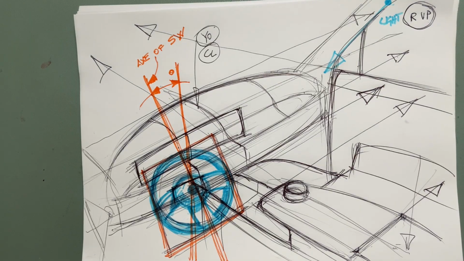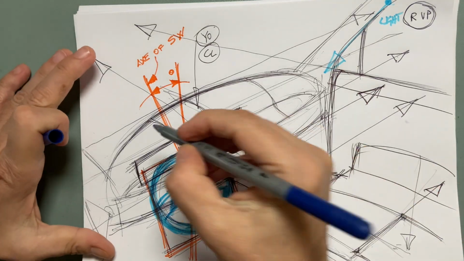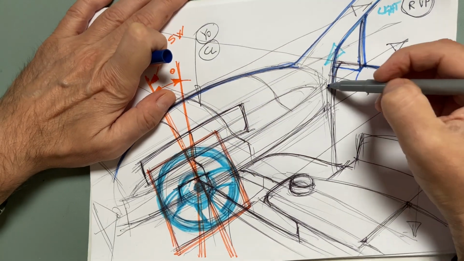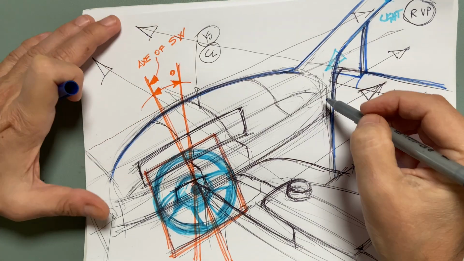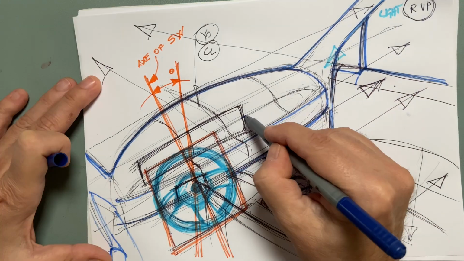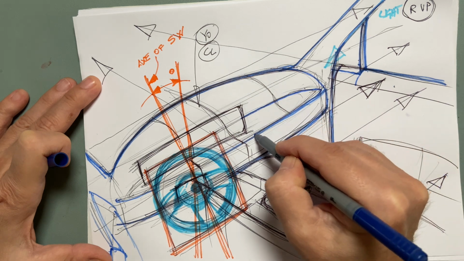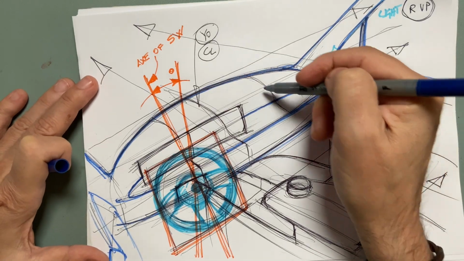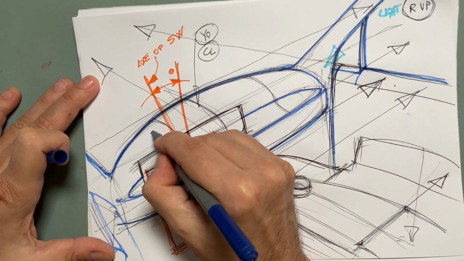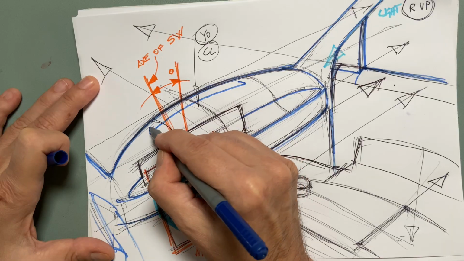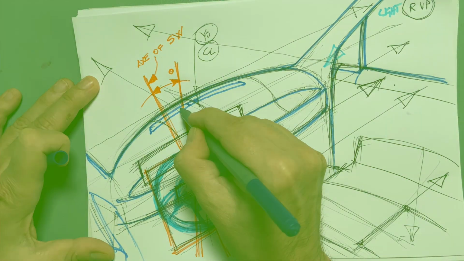Now, let me take another marker to make the dark outline here. That's the section of my door panel. And this is the section of my dashboard. So here we have that area which is the step, first floor, second floor. And here we can put, for example, the area where the air comes out to defrost our windshield.